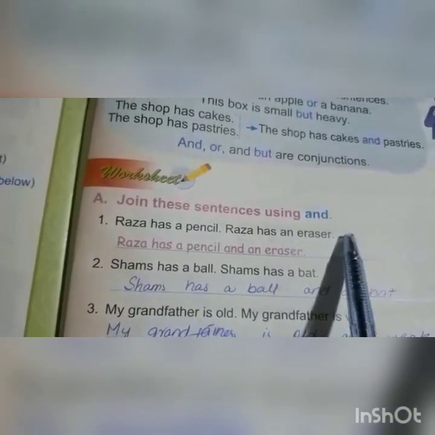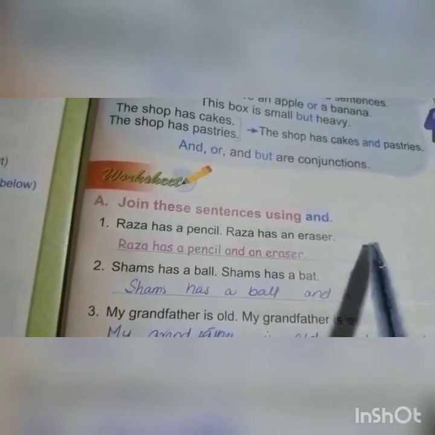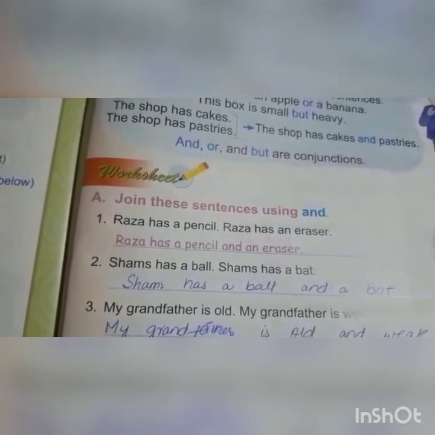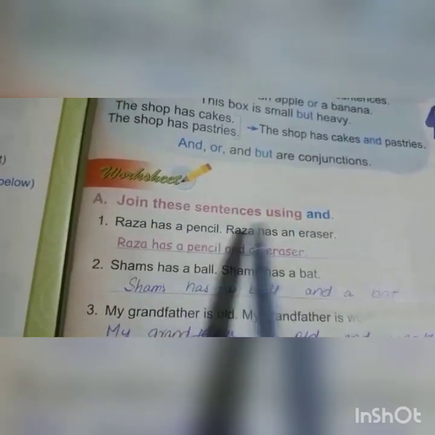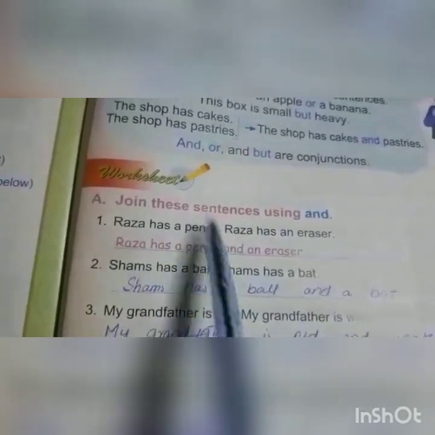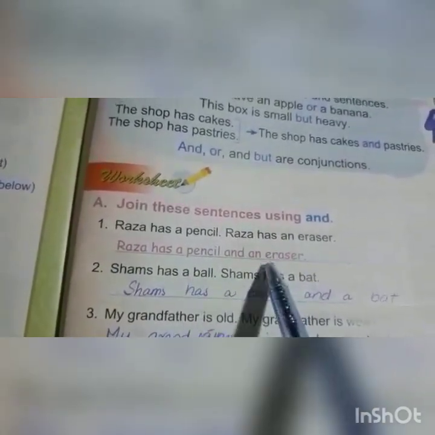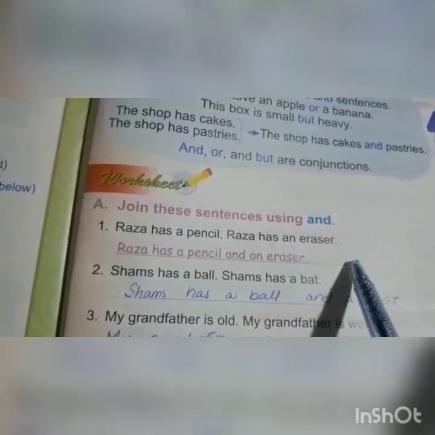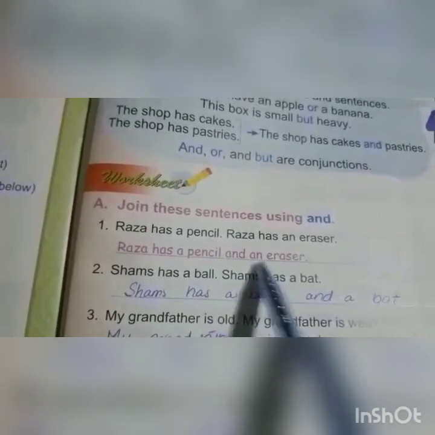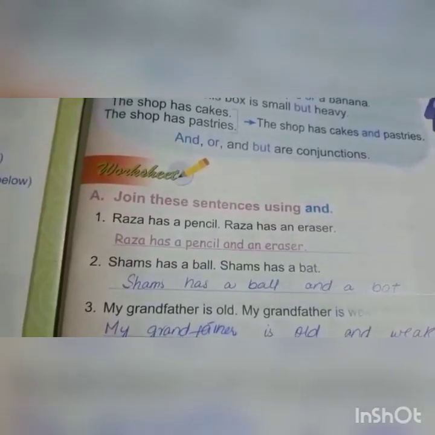So it might be like a third sentence, Raza has a pencil, Raza has a table, Raza has a chair. When we join all the sentences, we can use it like this: Raza has a pencil, a table, and a chair. So here again and is being used as a conjunction.